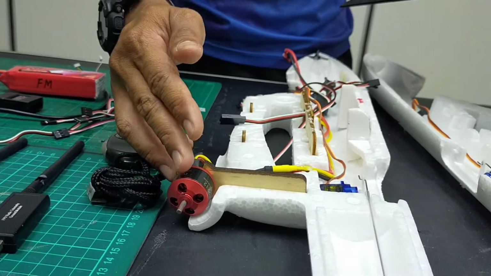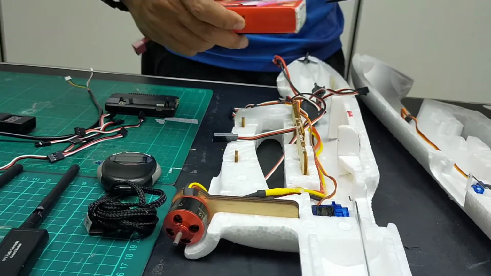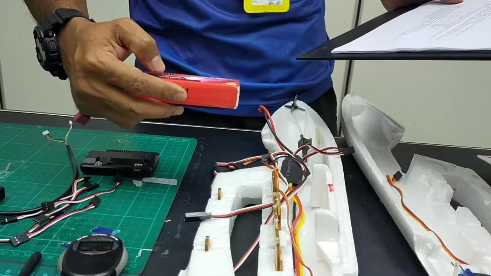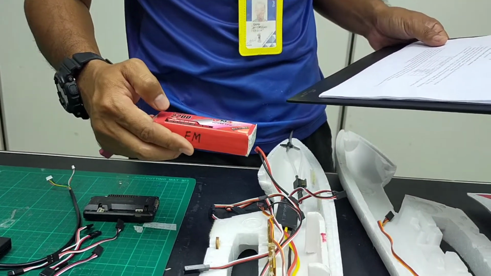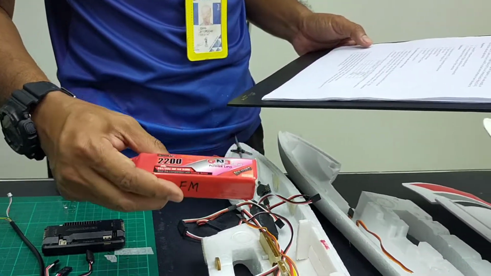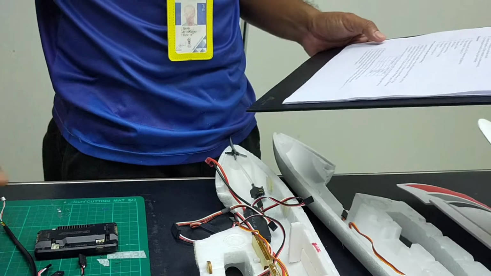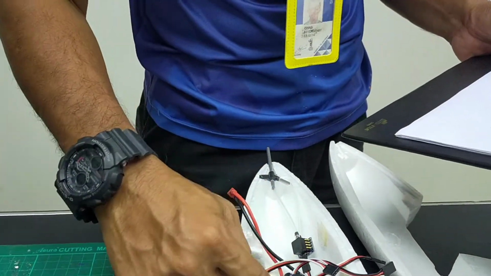Number 2, identifying parts of the electronic system. First is 3S, as I have explained before. 3S for 3 cells. 11.1 volts. This is the minimal volts. Full volt is 12.6. Lithium polymer battery. 30 amp ESC, or we call this an electronic speed controller.